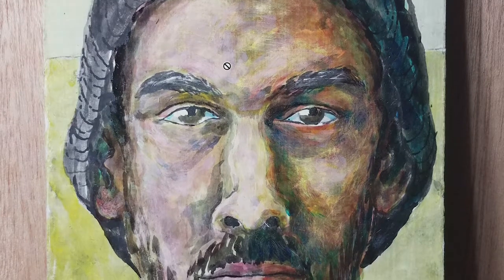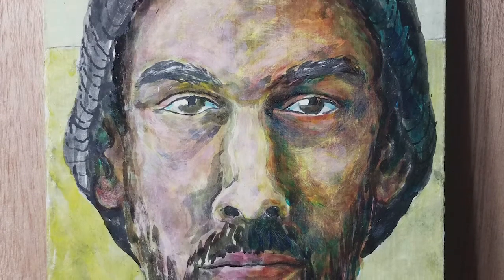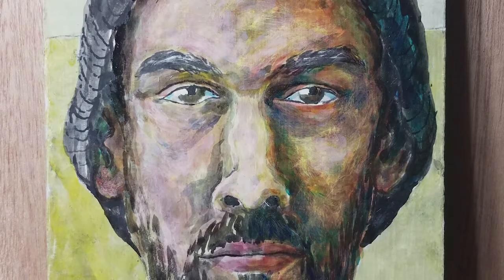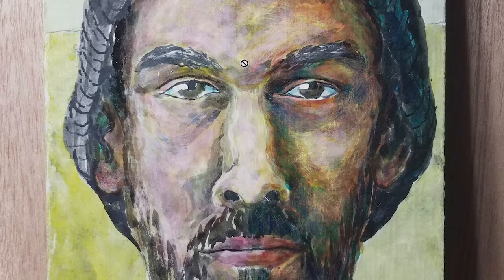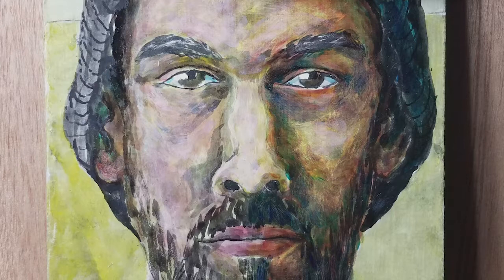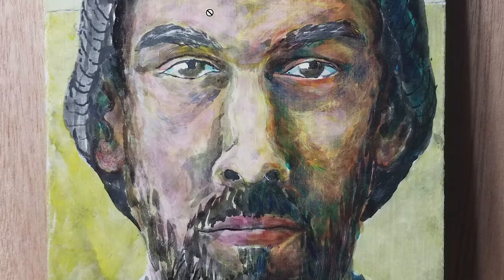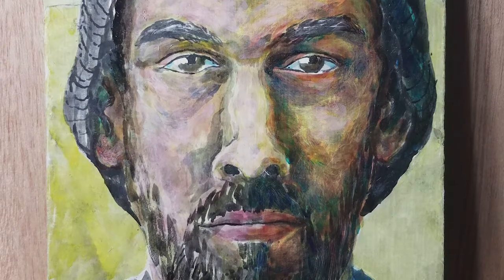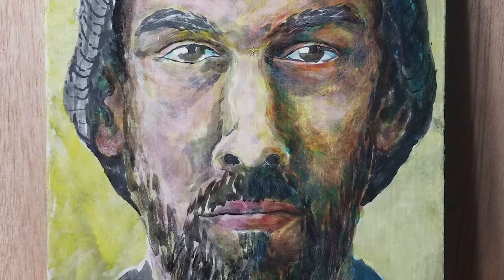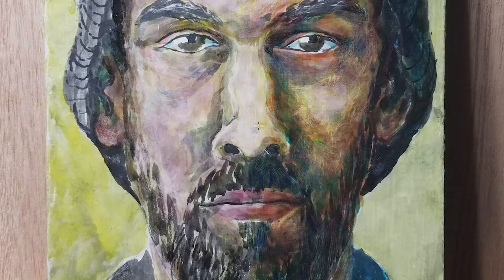So even some of these areas, when I was first working on them, were pinkish white and were quite opaque.